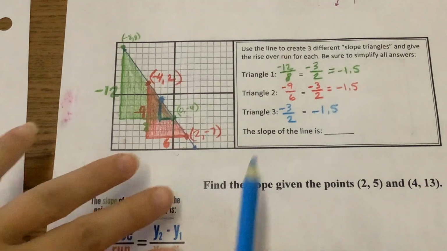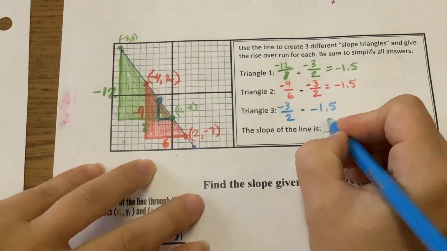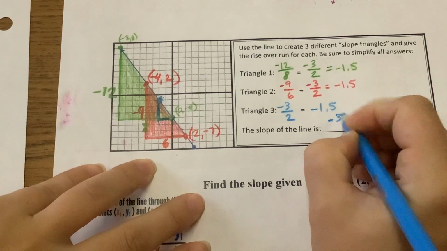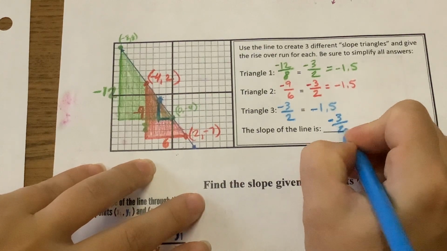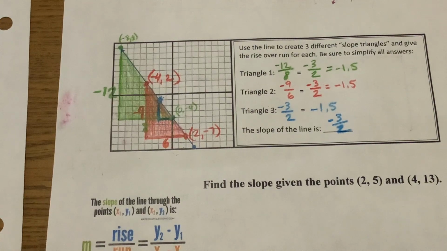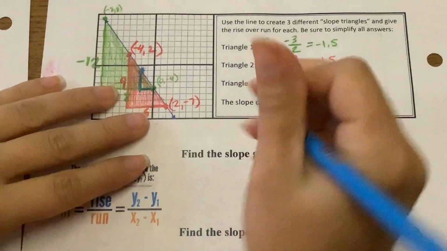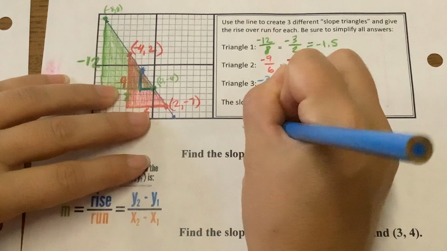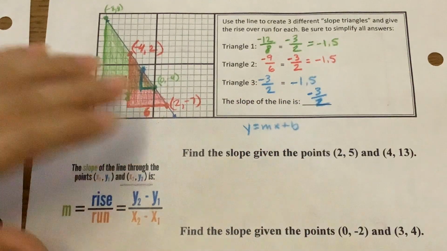Okay? So now, the slope of the line, we're going to leave it in fraction form. It's negative 3 over 2. Now, if I were writing the equation in slope-intercept form, y equals mx plus b, what is the m?